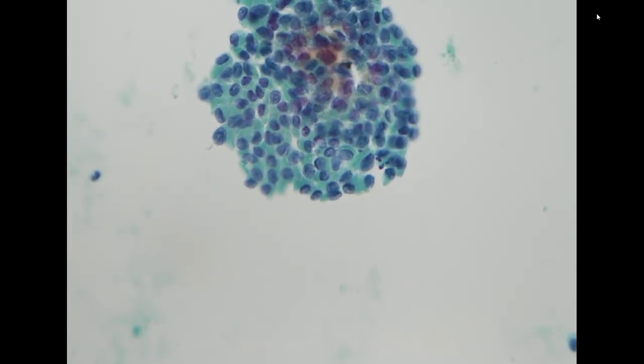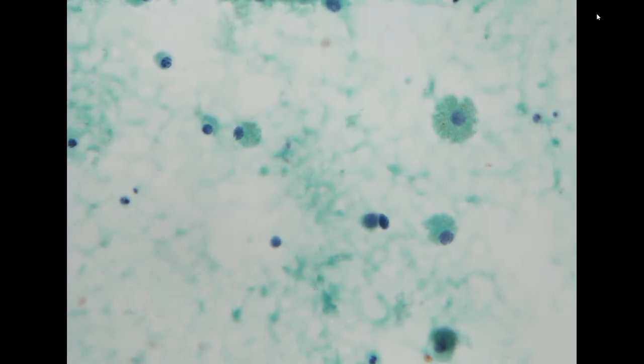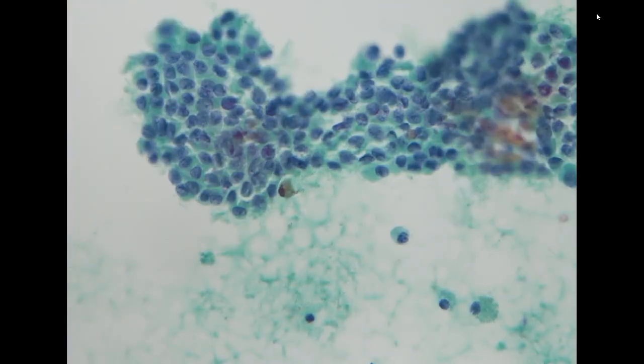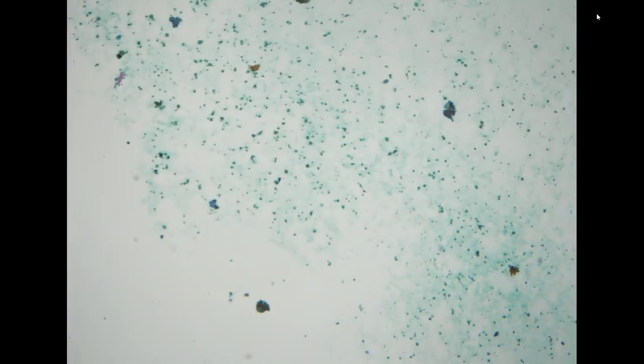So the nucleus is enlarged, oval shaped, with irregular membrane and some grooves. Here we see a pseudo inclusion. So this is compatible with a cystic papillary thyroid carcinoma. The cells are not very well preserved, but the background and the cells are totally abnormal.